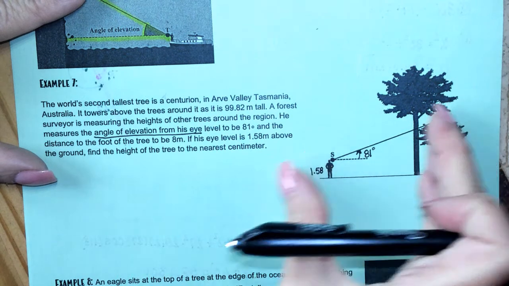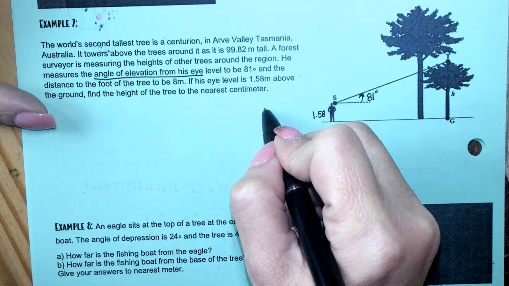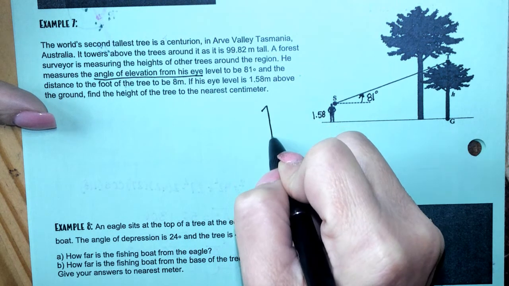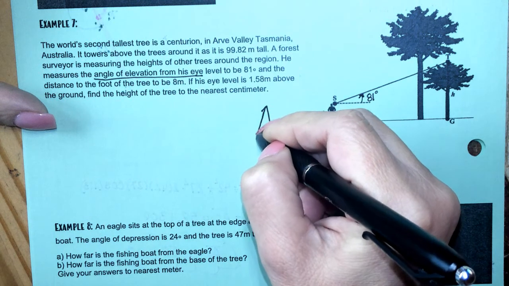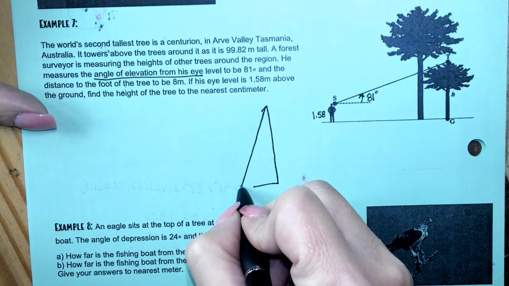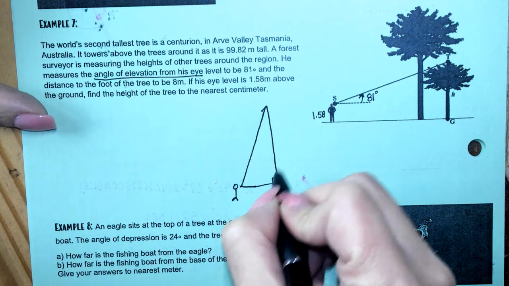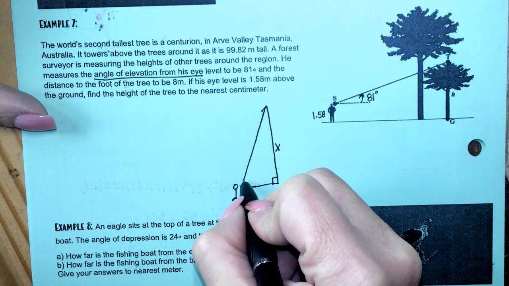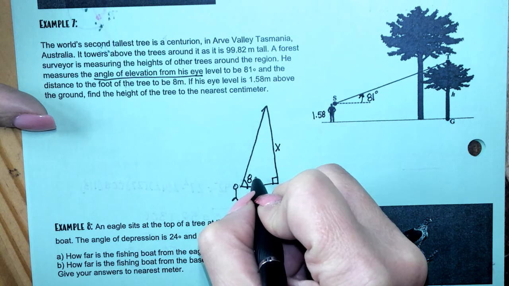I'm going to pull this triangle off because I think to get the trees out of the way, it makes a little more sense. Okay, so really tall tree right here. Okay, this is going to be my little surveyor guy. Here's my right angle. How tall is this tree? I know that the angle of elevation is 81 degrees.